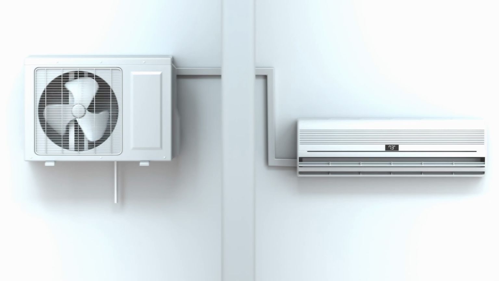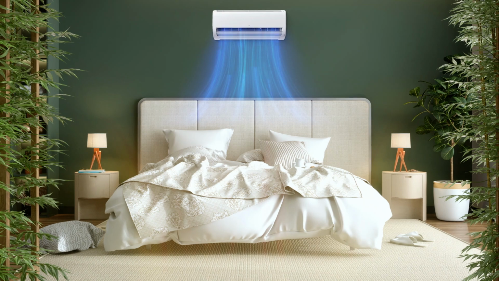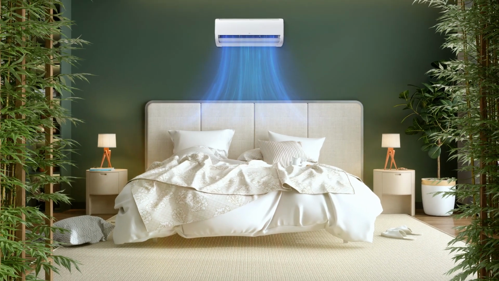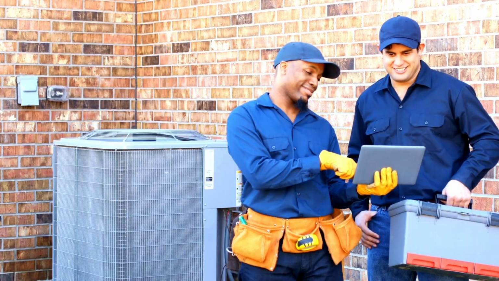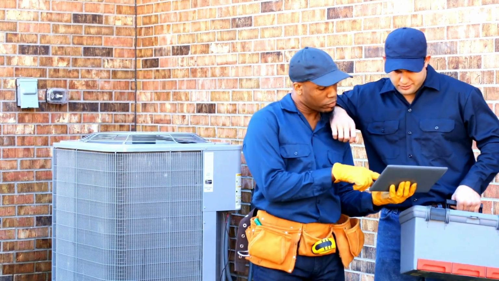Oversized and undersized HVAC units. An oversized unit short cycles, turning on and off frequently, while a smaller unit overworks itself. Both issues lead to poor airflow. Consult a professional to determine the right size unit for your home.